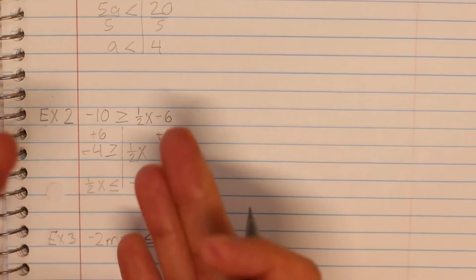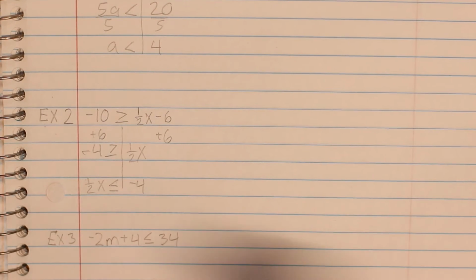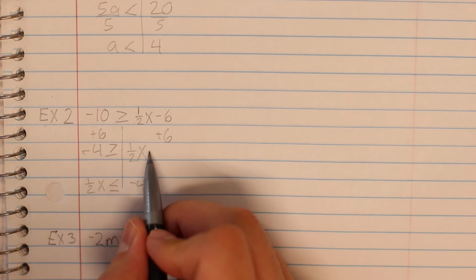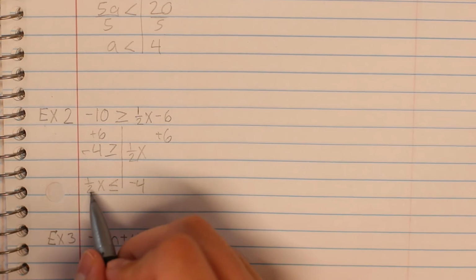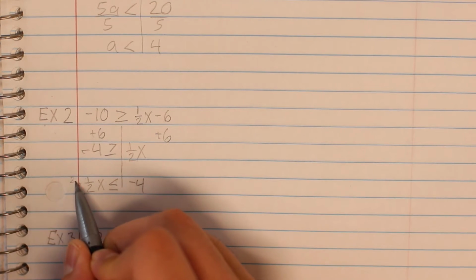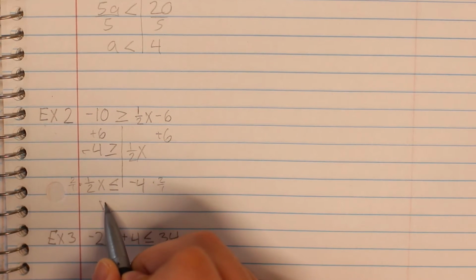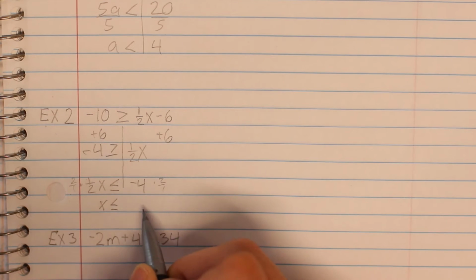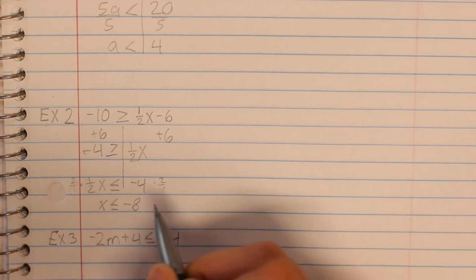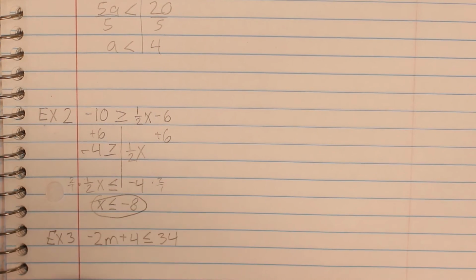The symbol included has to be facing the different direction. It was pointing at the x originally, and it's still pointing at the x now. So now you multiply by the reciprocal, which is 2/1. Multiply by 2/1. This gets you x is less than or equal to negative 8. Okay? So there you go.